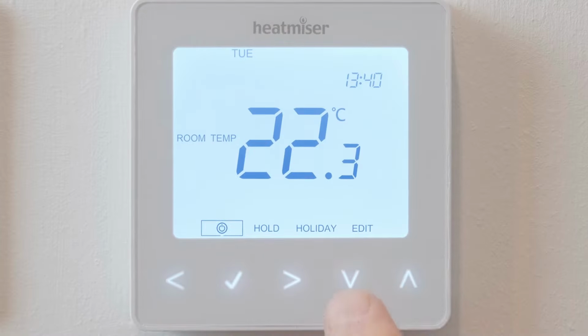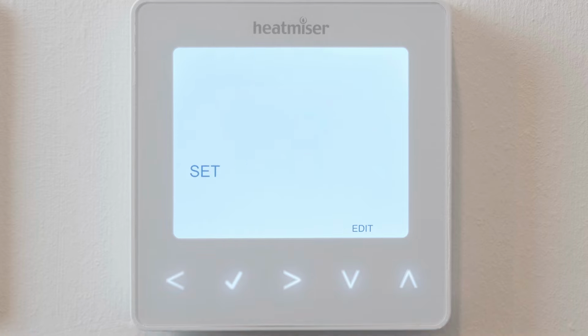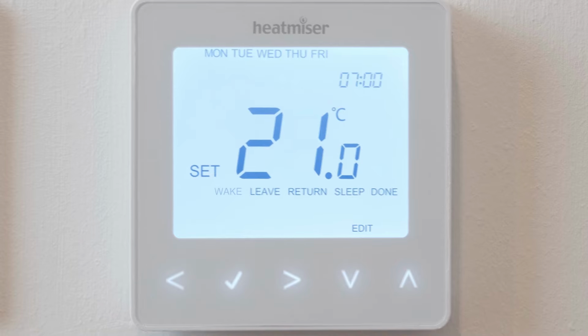To adjust any of these, move across to Edit and press the tick. Here you can see that the program has been set up in 5-2 mode, which is weekdays and weekends. This means you can choose one set of programs for weekdays and another set for weekends. Pick the relevant set and you can then adjust 4 different times and temperatures. These are morning, when you would typically wake up, day, when you would normally leave the property, evening, for when you would return home, and night, for when you would go to bed.